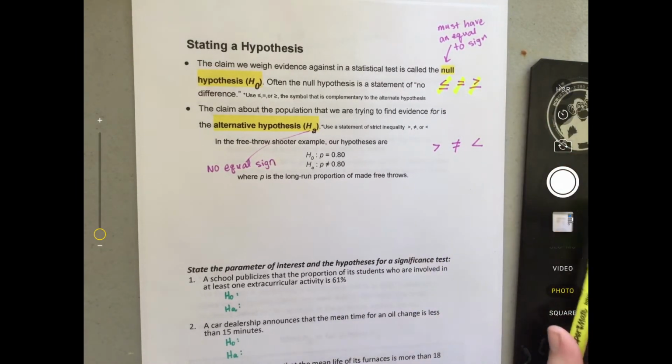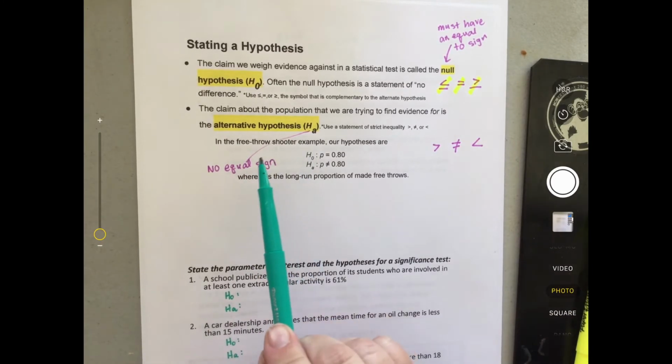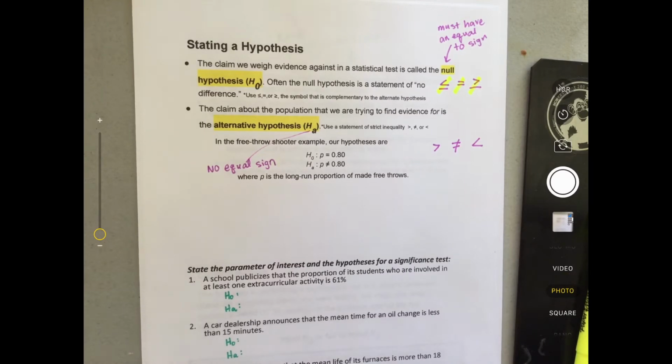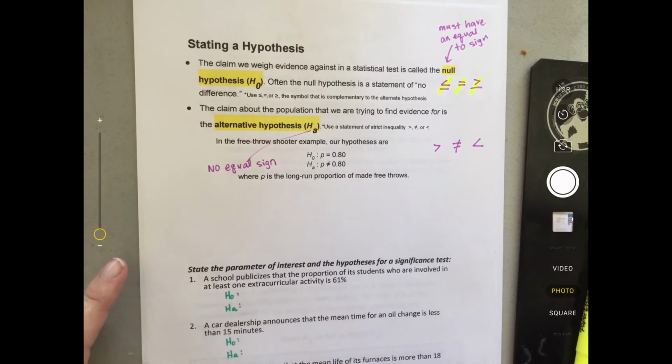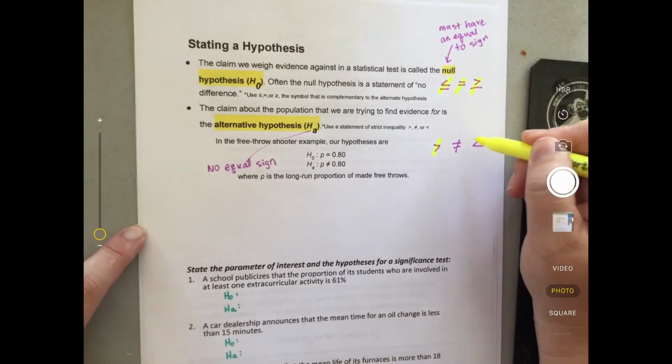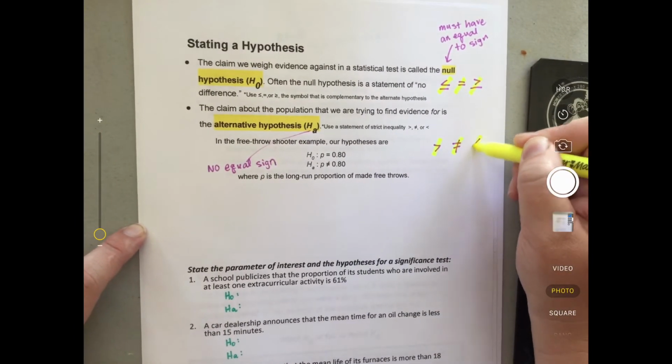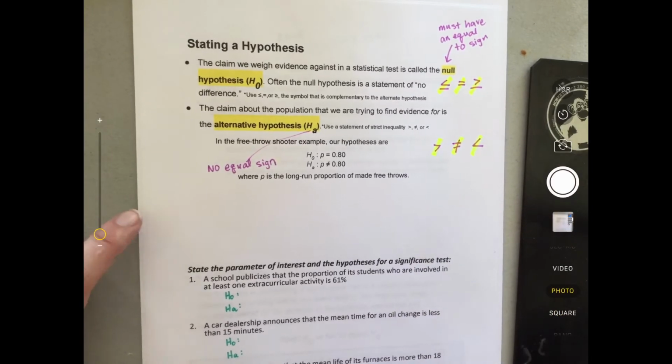And then you're going to write the alternative hypothesis. This is the claim about the population that we are trying to find evidence for. And that's called the alternative hypothesis. You do not want an equal sign ever when you're writing the alternative hypothesis. The alternative hypothesis will either be greater than, not equal to, or less than. And these are all connected.